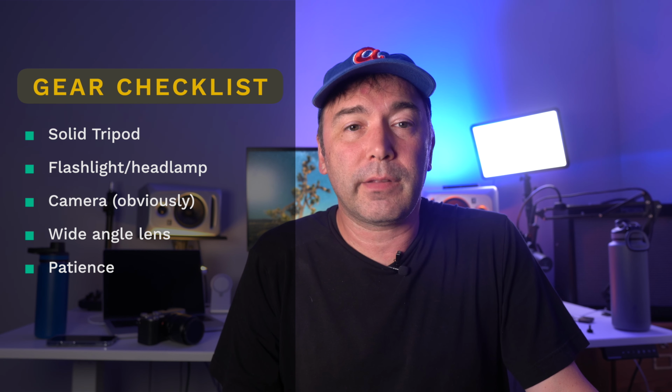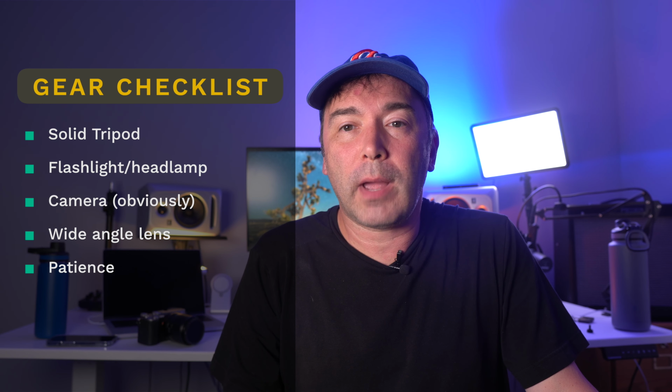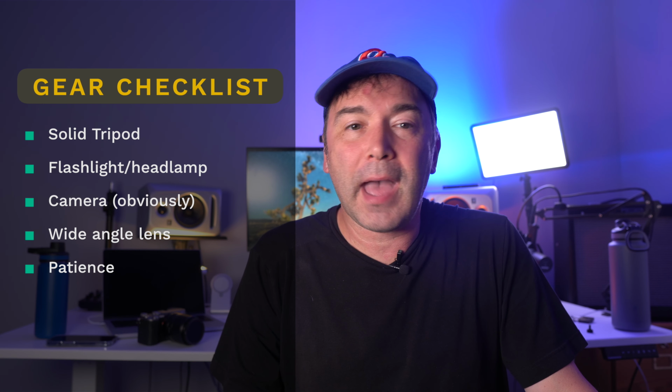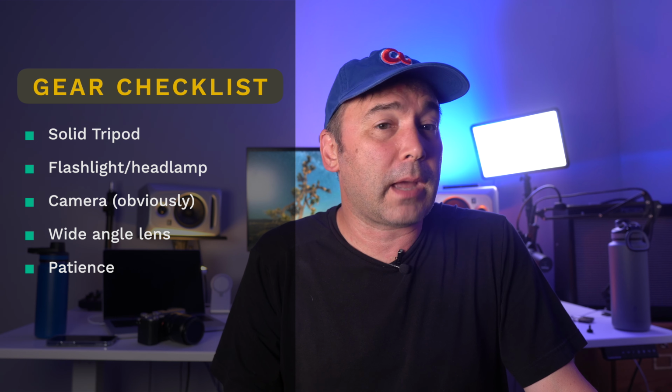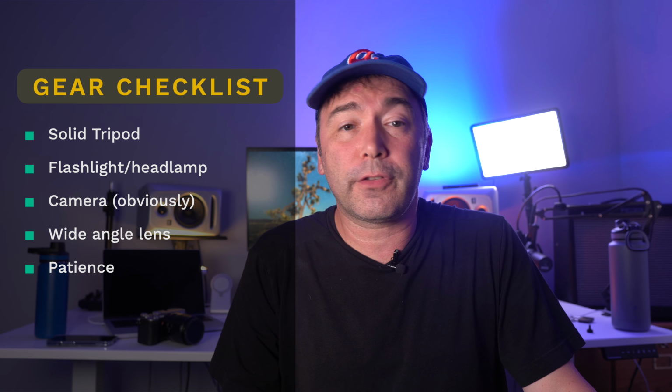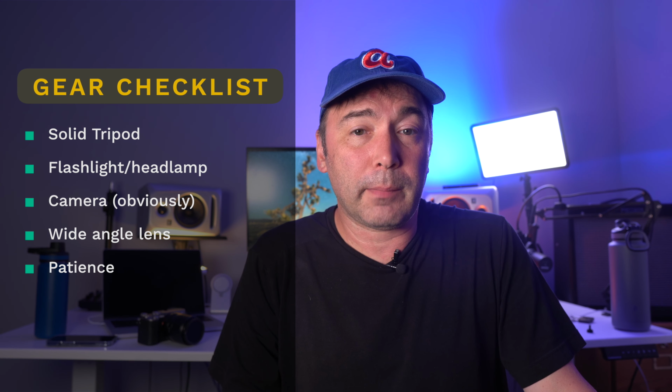The Peak Design travel tripod folds down to be small enough to pack inside a small suitcase or a photo backpack. It's incredibly strong and sturdy and very easy to set up.